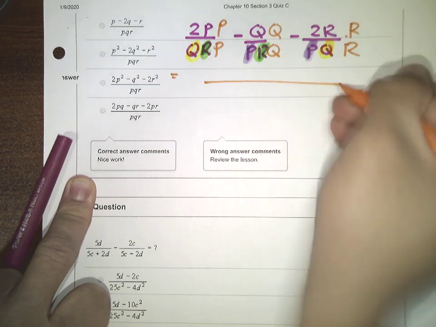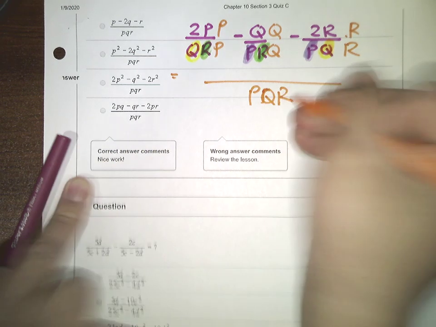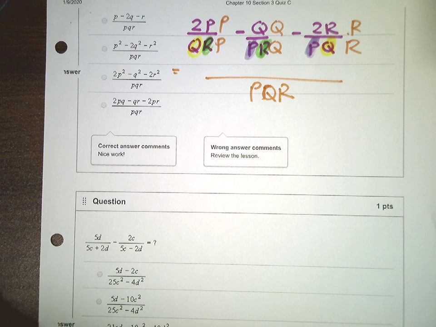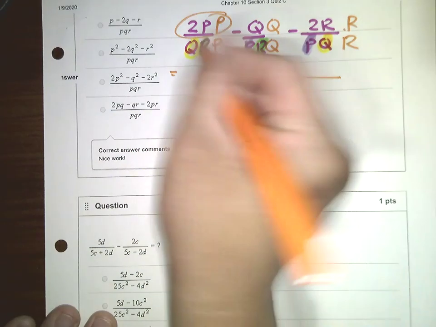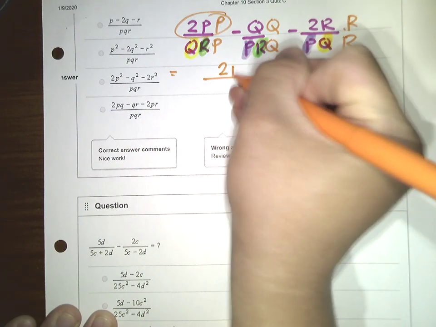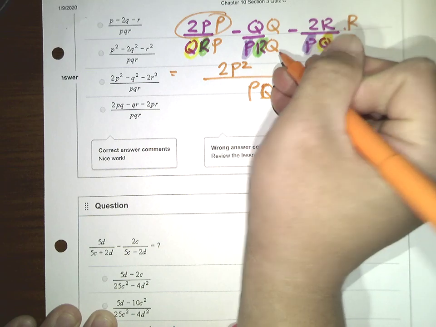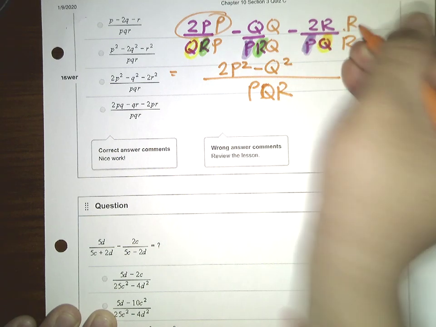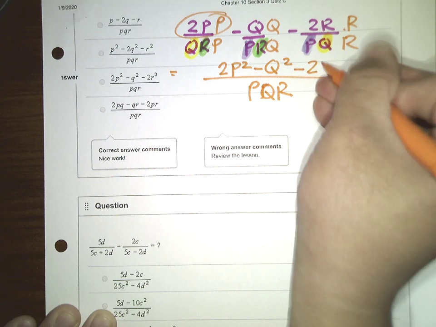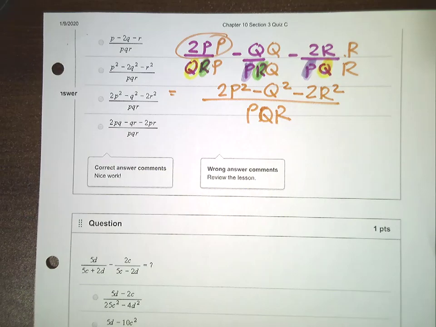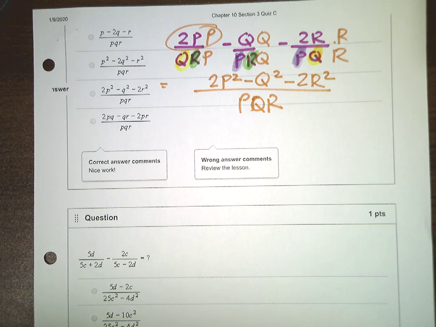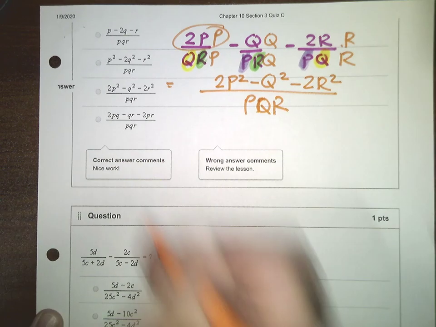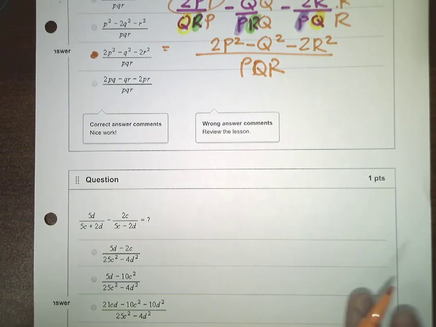And again, it doesn't matter what order you write these in. It can be rpq, qpr, qrp, as long as p, q, and r are all in the denominator. So now we'll multiply: 2p times p is 2p squared. Then we have q times q is q squared, so minus q squared. And then 2 times r is r squared, so minus 2r squared. So we have 2p squared minus q squared minus 2r squared all over pqr. And there is our answer right there.